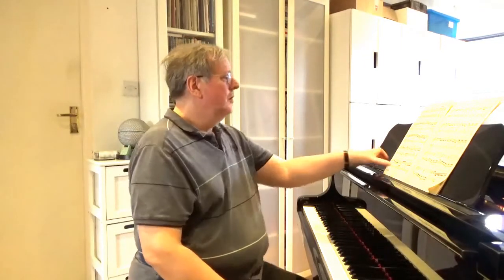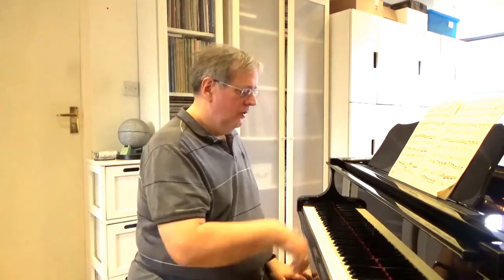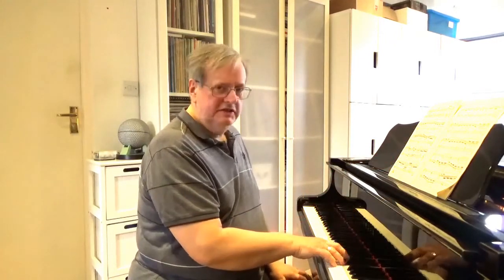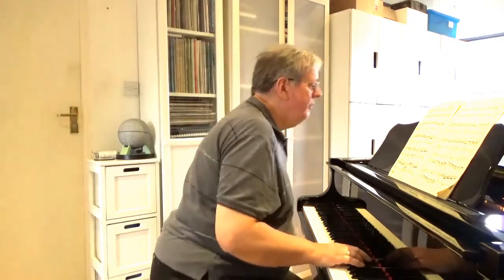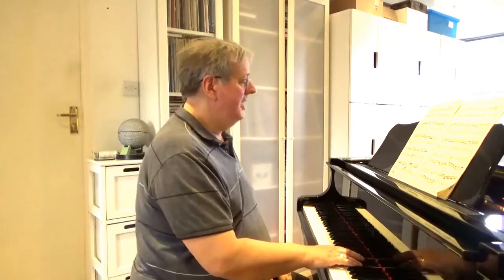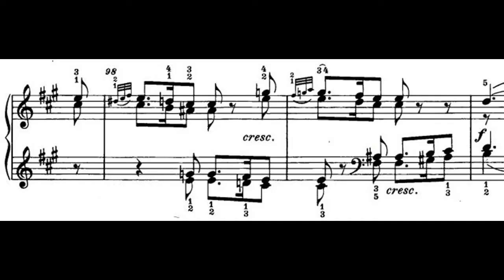Now, awkward corner number 2 involves some playing in thirds, which can always be a challenge. So you get this little bit here. So it's only a couple of bars, but that's something that can trip people up if you're not prepared for it.